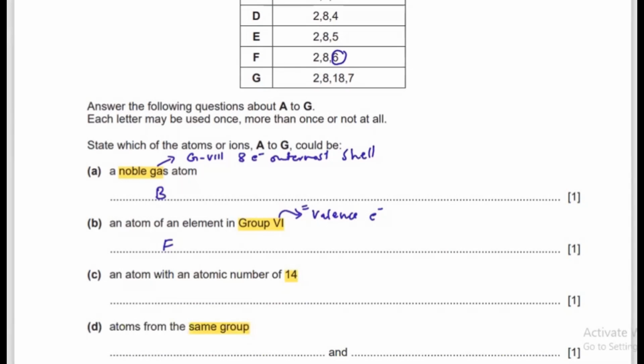An atom with atomic number 14. Atomic number is the number of protons present in the nucleus of an atom, and the number of protons and electrons are equal in an atom. So just add the electrons of D. If you add the electrons 2 plus 8 plus 4, you will get 14. So D is the element which has atomic number 14.